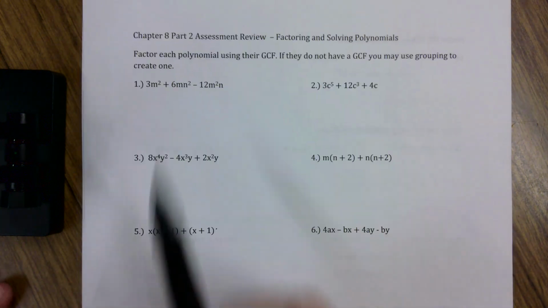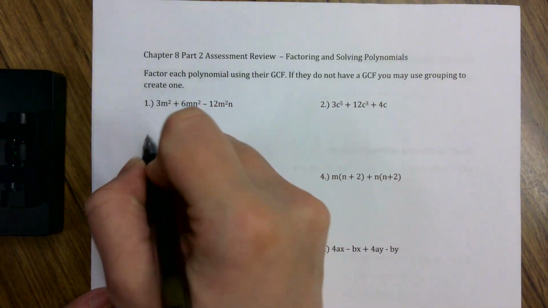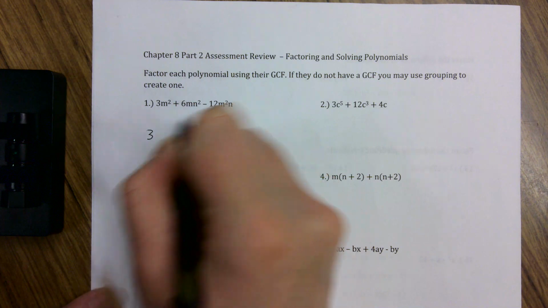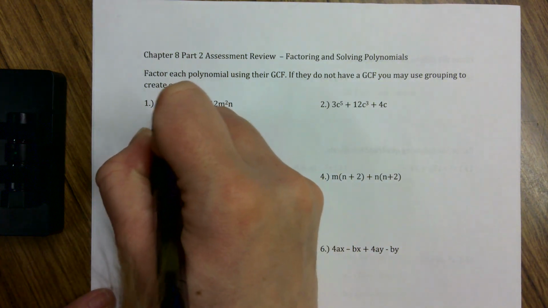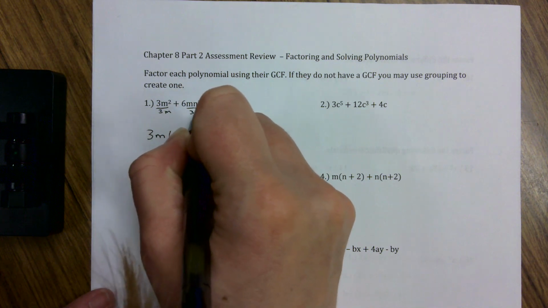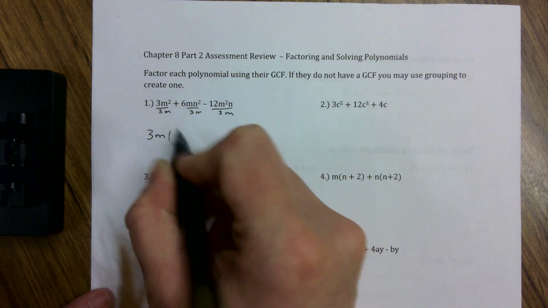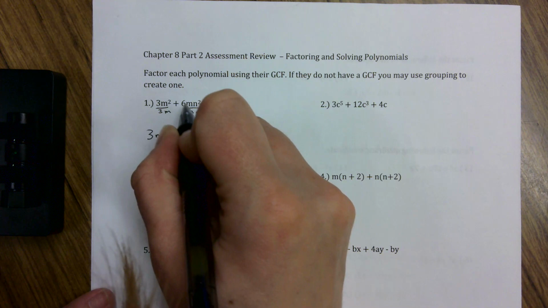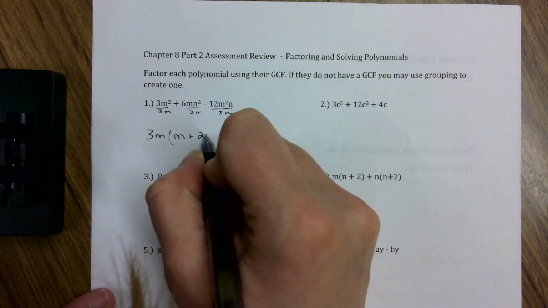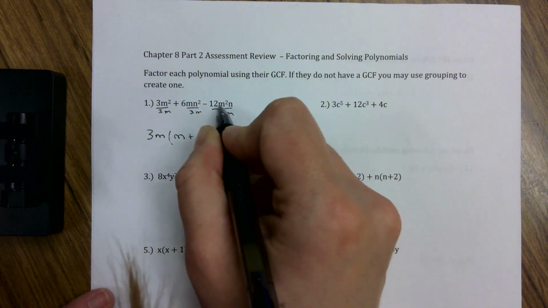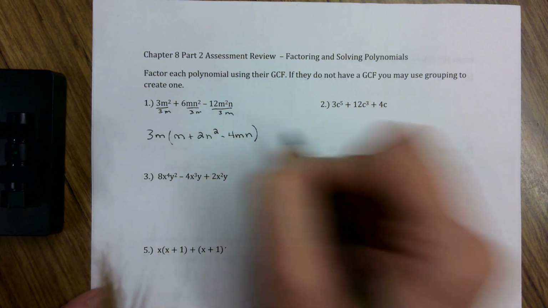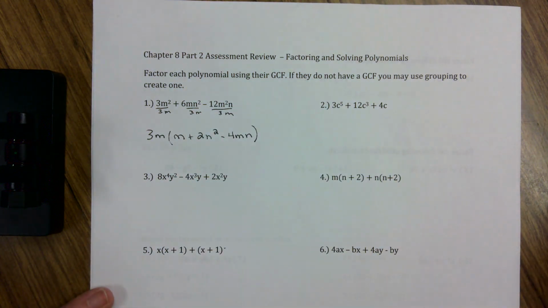So these three right here all share a 3. They all share an M, and they do not share an M. So if I take out a 3M, what is left? I'm left with just an M. I'm left with just a 2. The n squared carries down, and then 4. I removed one M, and I'm left with an n. That's it. They just want you to factor.